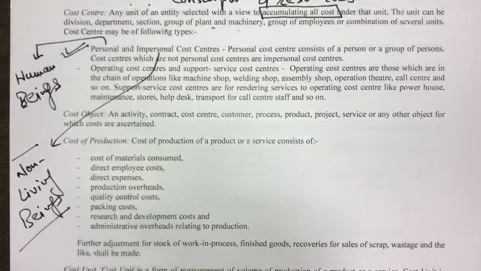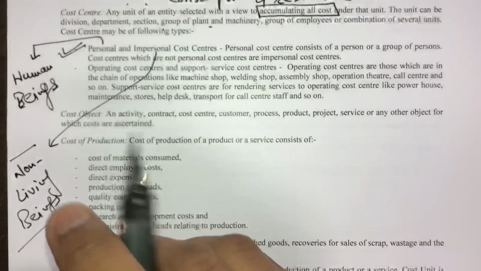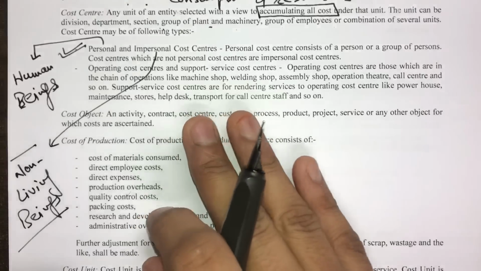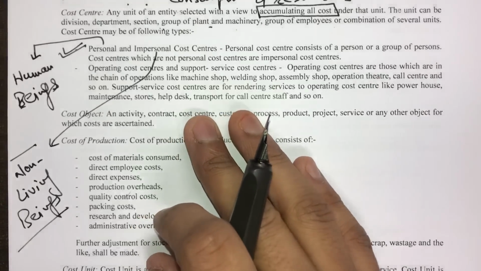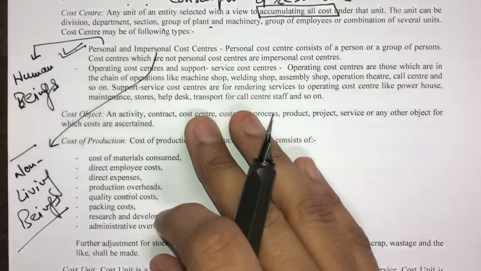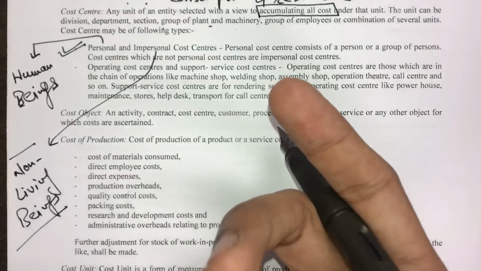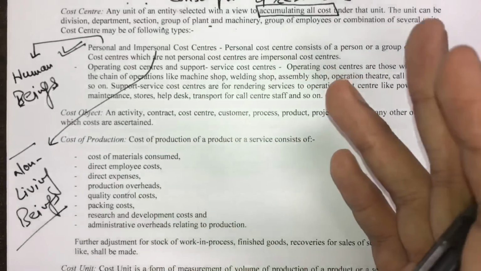Then sir, what can be an example of a personal cost center? An example of personal cost centers can be service providers. So if you have a service providing industry, for example, if there is a big barber shop in Delhi, and that barber shop has three barbers who cut the hair of individuals, then those three barbers have a different clientele, have a different kind of cost, their way of cutting hair is different.